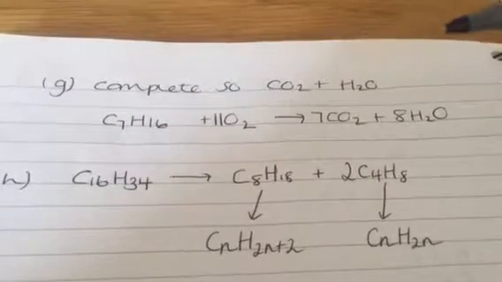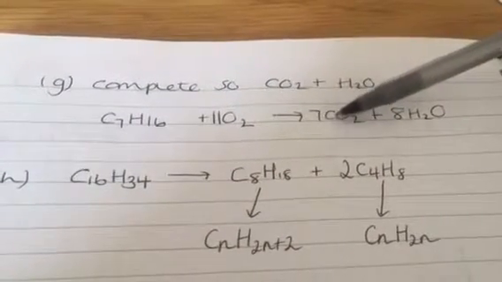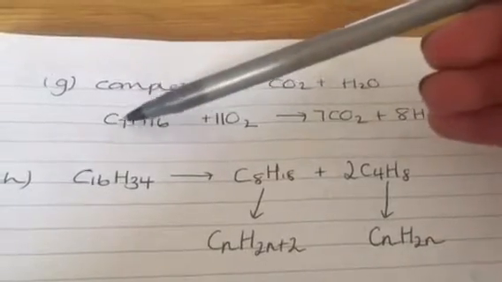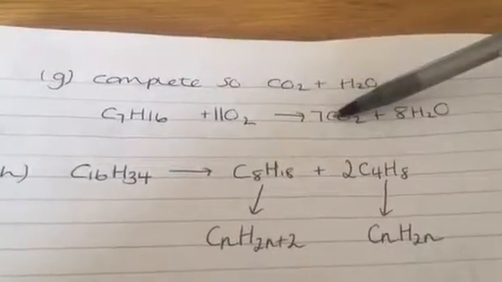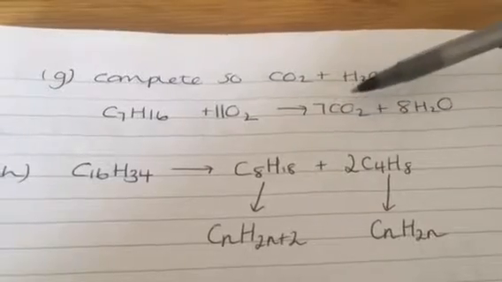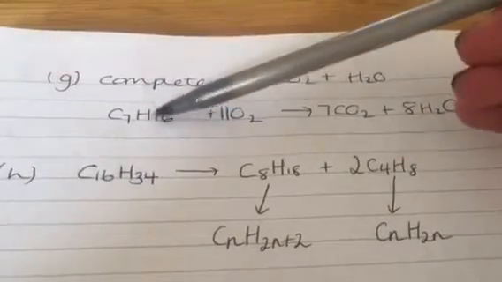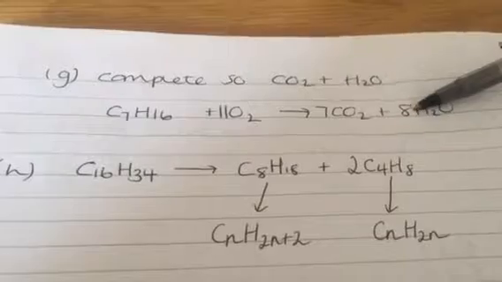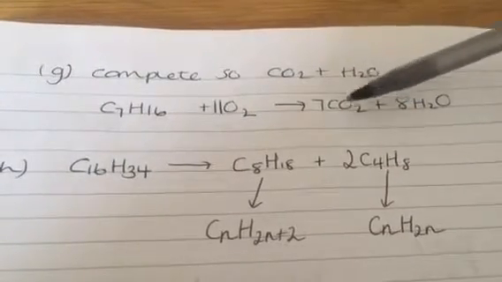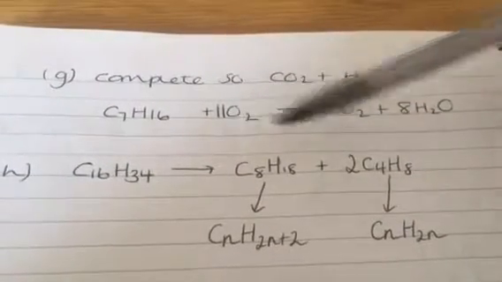The second mark comes from balancing, and because we've got 7 carbons here, 7 carbons here, we must have 7 carbons here, and once we've done that we then need to look at our hydrogens, 16 here, and therefore we need 8 here, and then working backwards we count our oxygens and we take it through to 11 on this side.